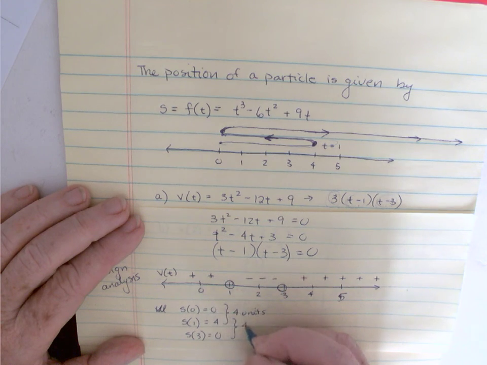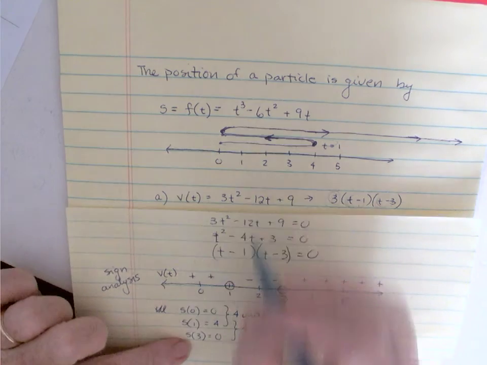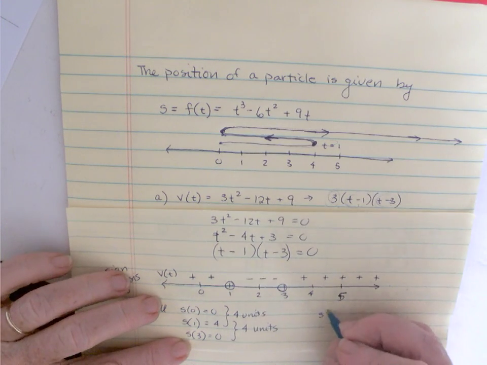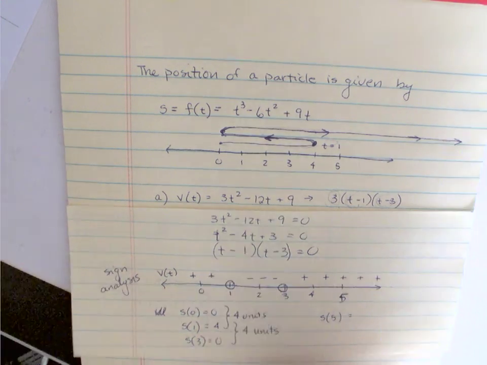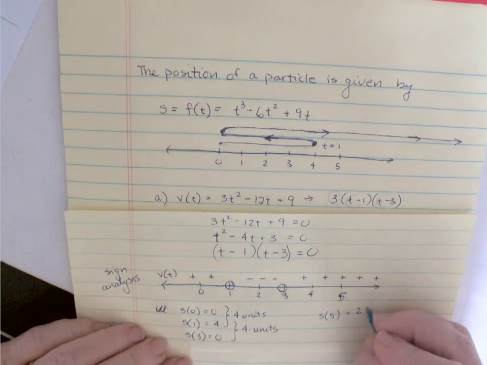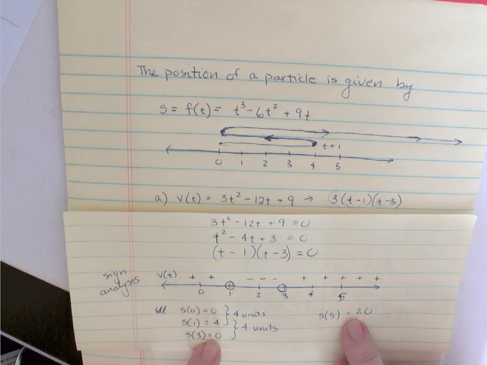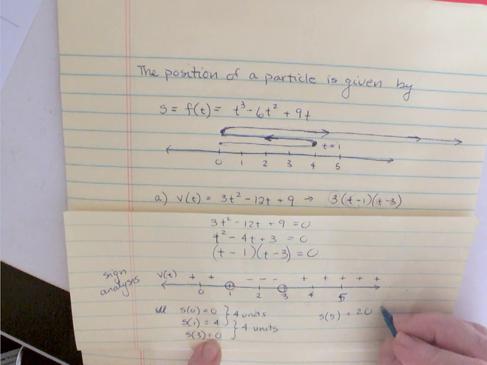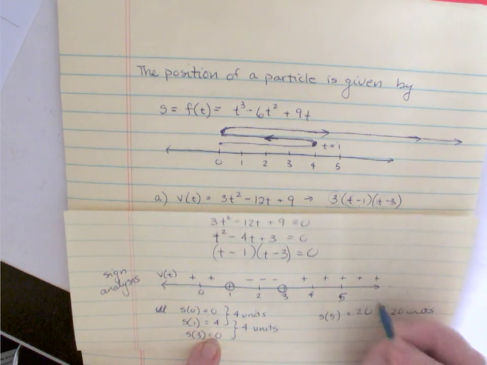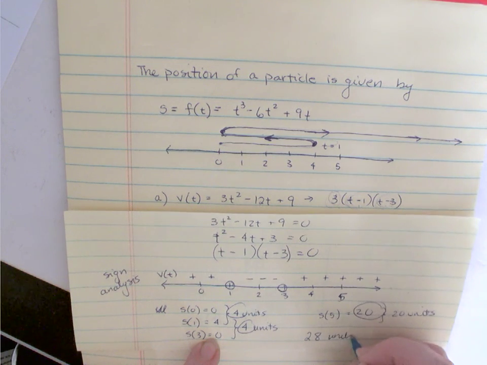So we know that the particle has moved back those 4 units. And then, after 3 seconds have elapsed, we're only moving in the positive direction. So let's see, s of 5 is going to be 20. So from 3 to 5 seconds, this has gone 20 units in the right-hand direction, so that's 20 units. So in 5 seconds, the total distance traveled is 28 units.